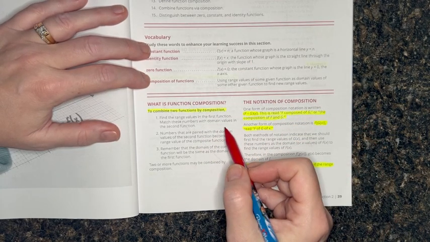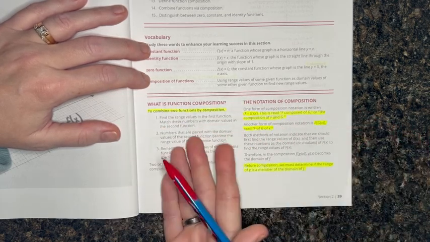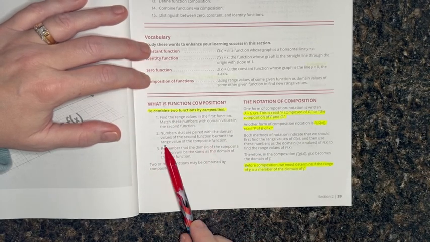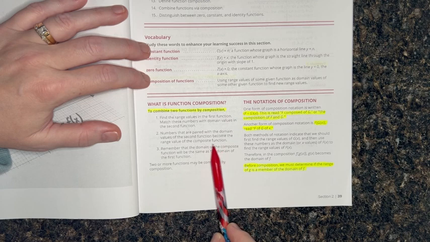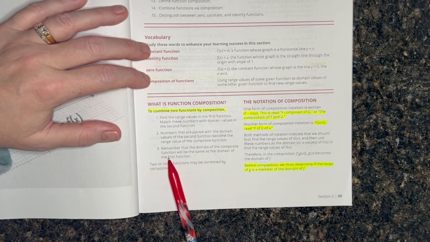If they're talking about two expressions, you're simply sticking that number into the other expression, okay? Numbers that are paired with the domain values of the second function become the range value of the composite function. Again, this is more leaning towards the ordered pair numbers. Remember that the domain of the composite function will be the same as the domain of the first function.